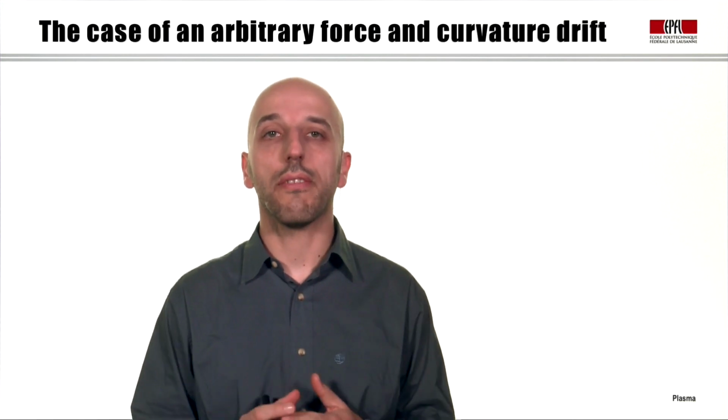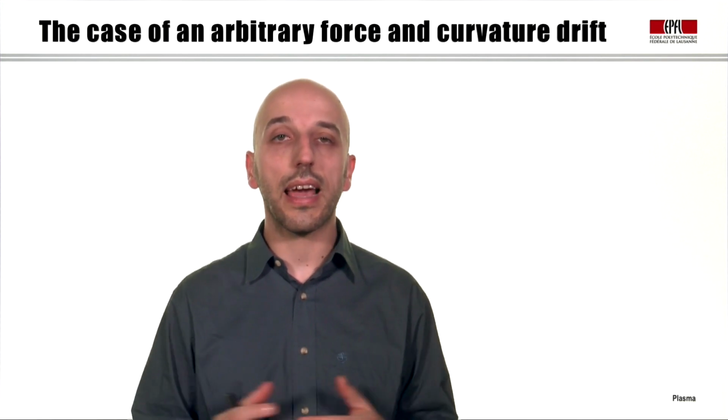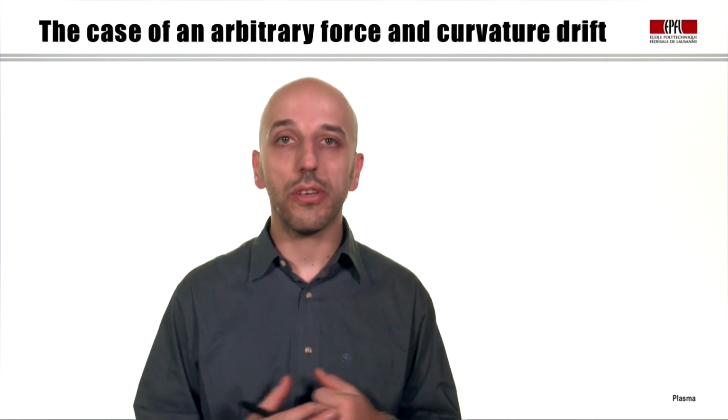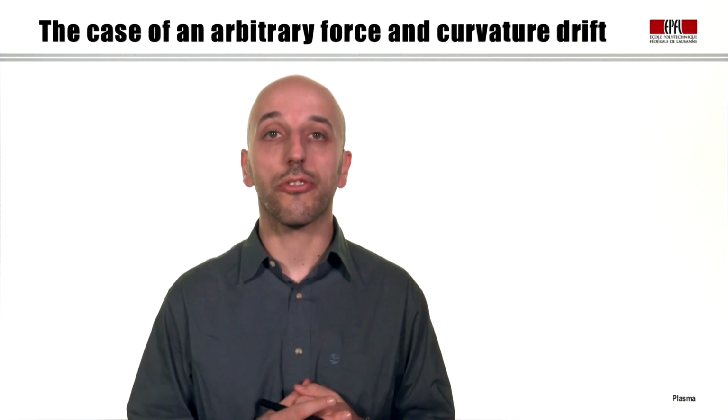The drift that we have just seen can be easily generalized to whatever uniform constant force that acts on the charged particle.